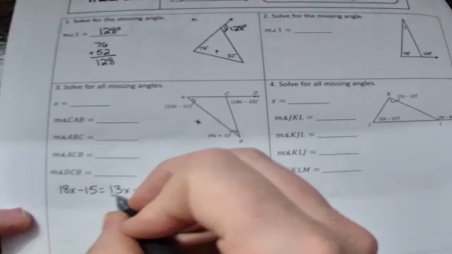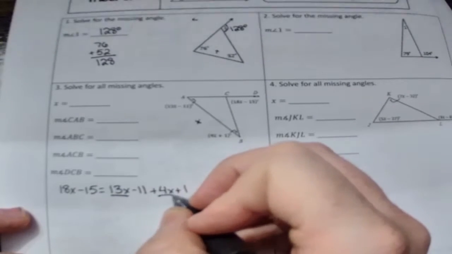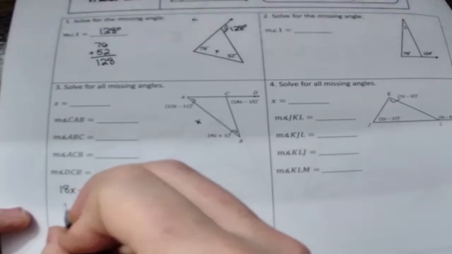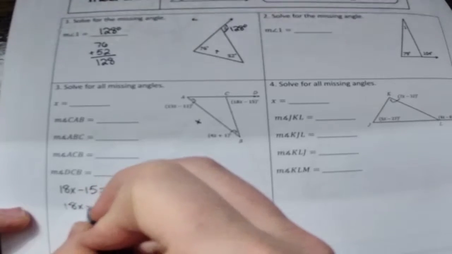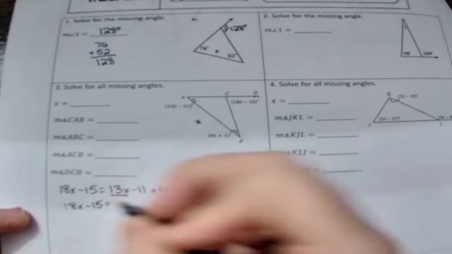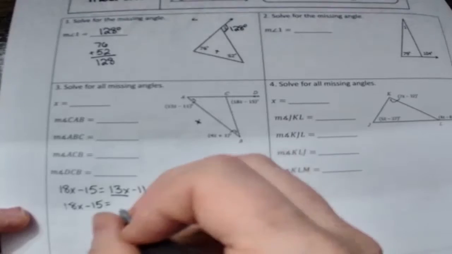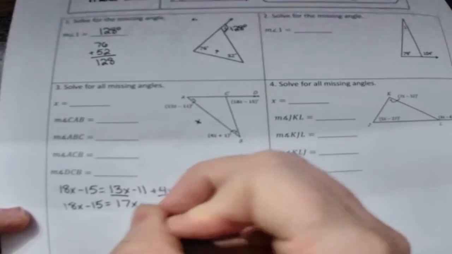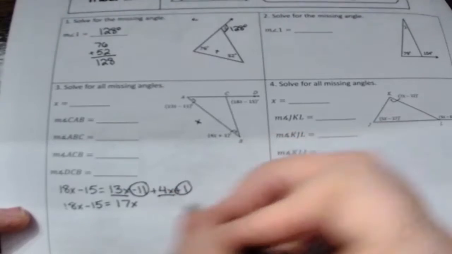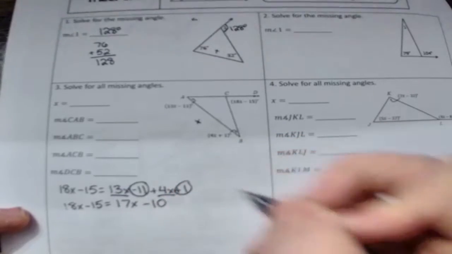So what I would want to do here is combine like terms. So 13x will combine with 4x. So on the left side it doesn't change because there's nothing to combine. On the right side we have 13x plus 4x is 17x. Then you have negative 11 plus 1, which is negative 10.